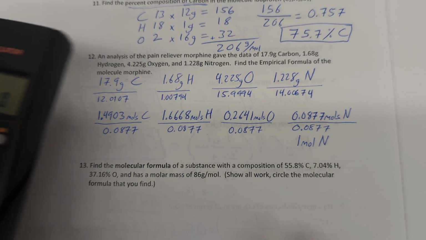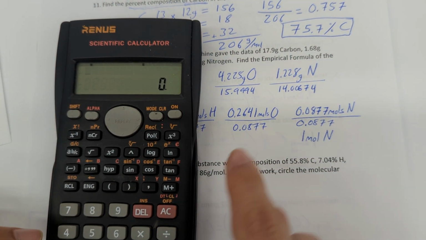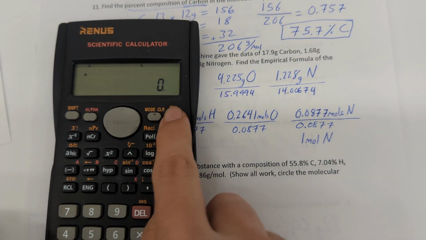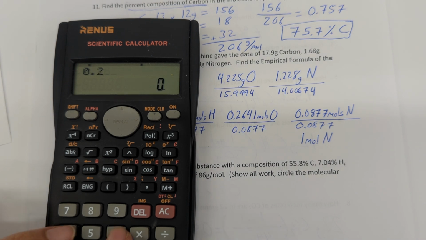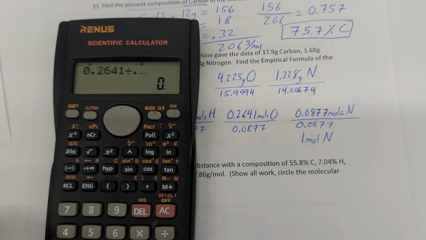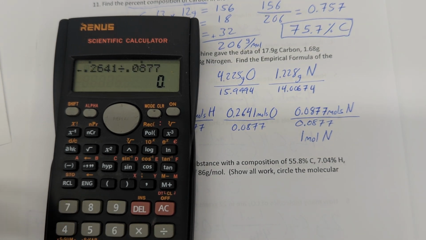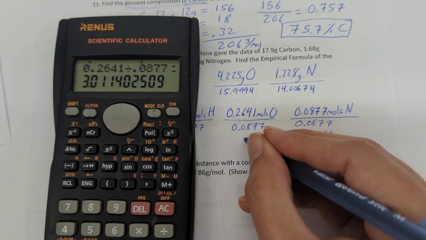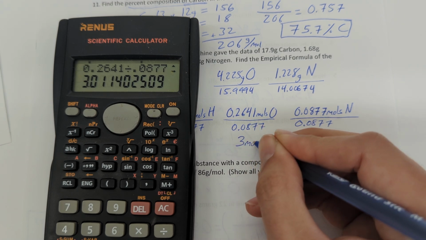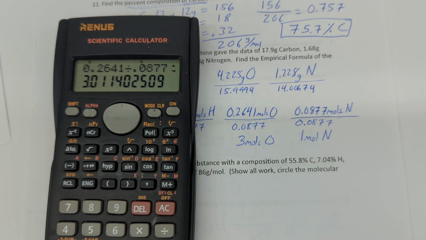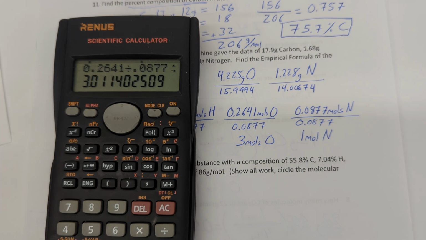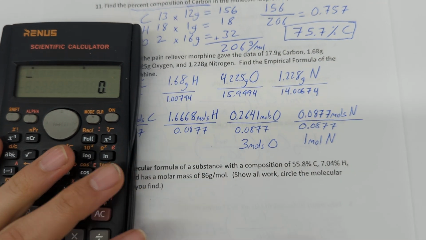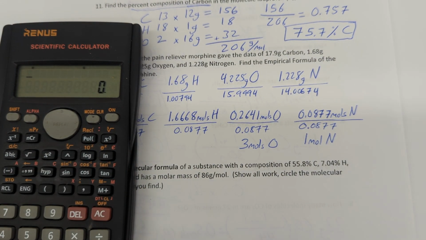And we'll take a look at what we get. We'll start here with oxygen. 0.2641 divided by 0.877. 3.011, and this is where we're going to round it, that's 3 moles. That's 3 moles of oxygen. We're just 0.01 off.